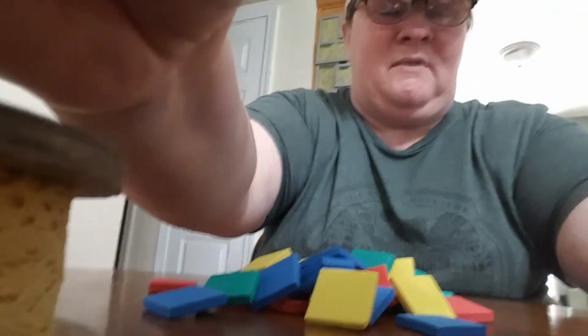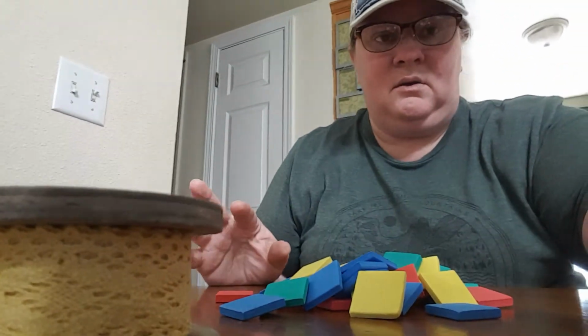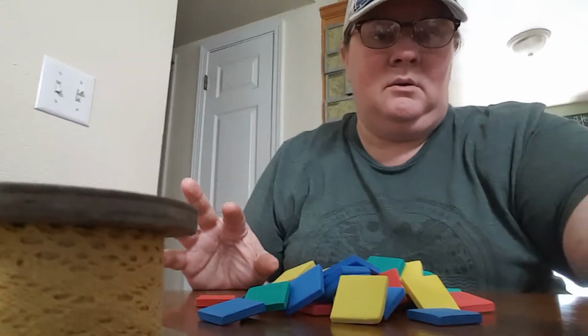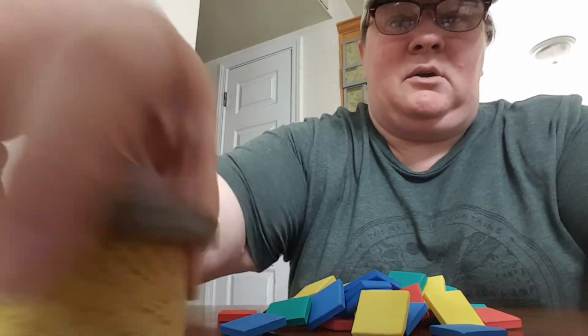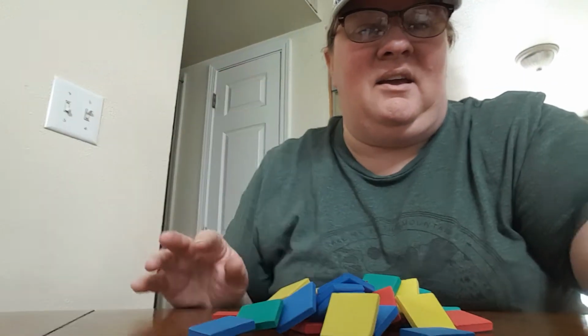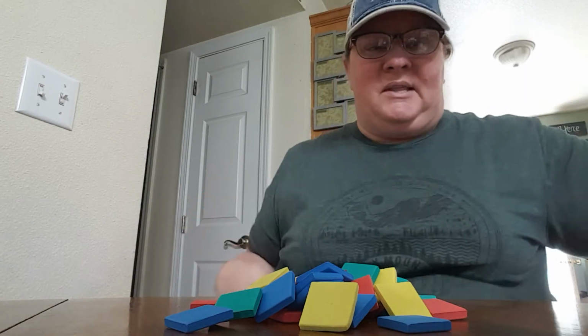Let me see if I can fix it so you can see. You may not see me very good, but see if that's better. Nope, I can't set that over there. Hang on. Okay, all right, now I want you to be able to see the manipulatives.